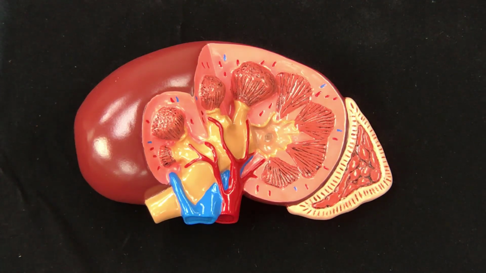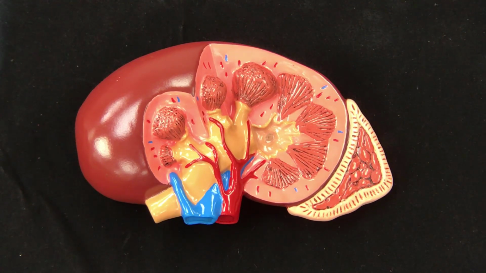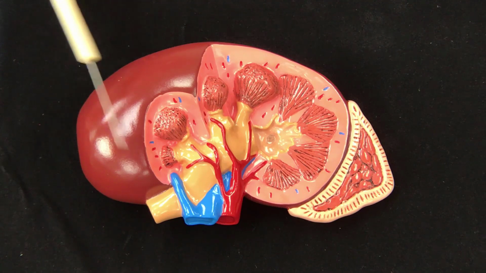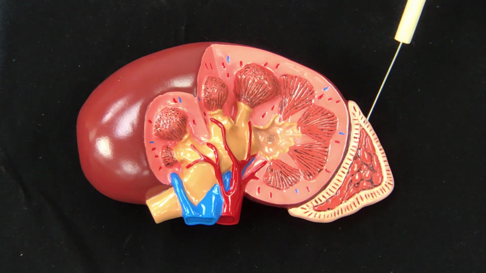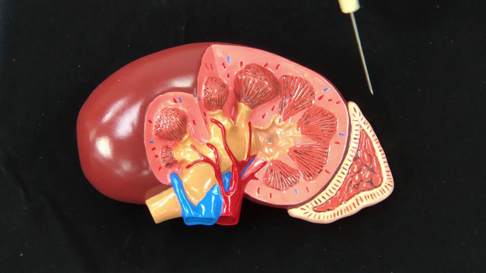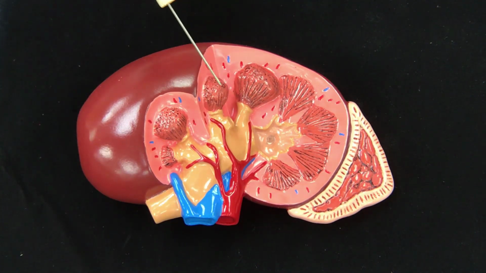All right, now we're going to go over the kidney anatomy. Okay, so this is your kidney. This small triangular gland that sits on top of it is called the adrenal gland. Okay, so now let's go back to our kidney.